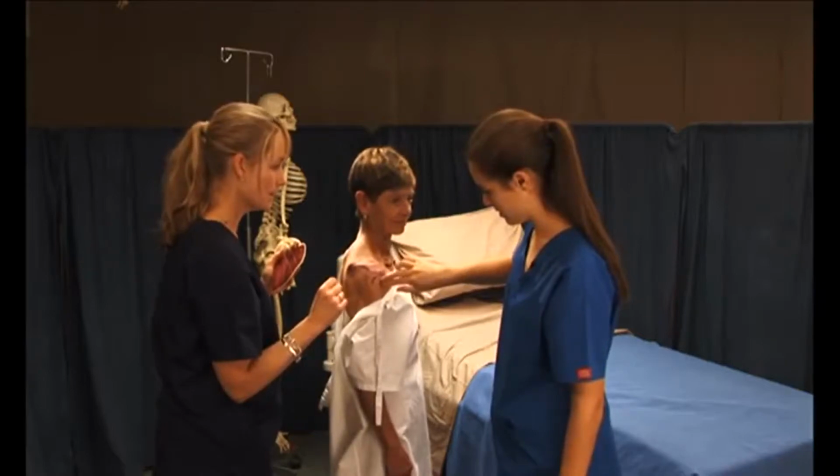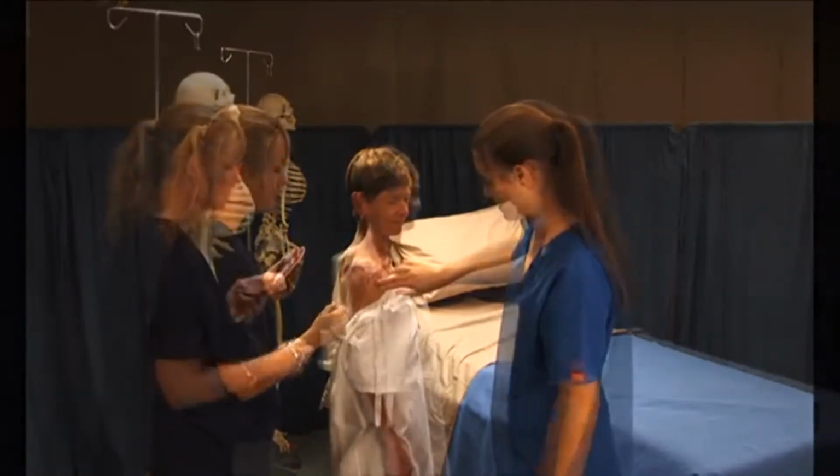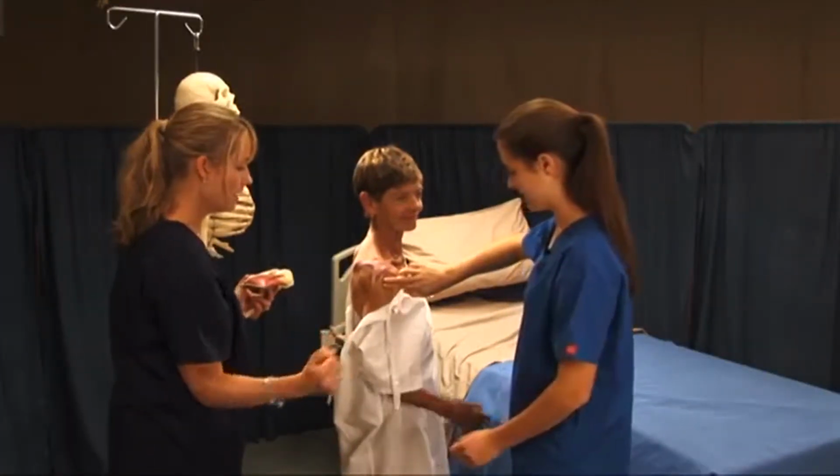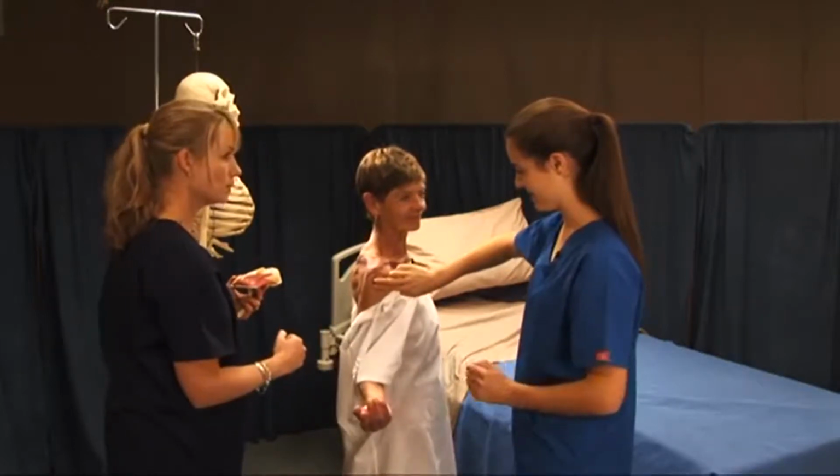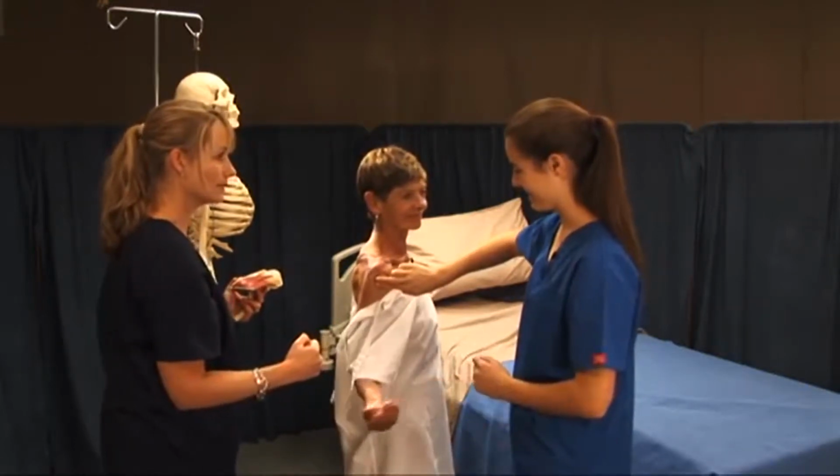Can you feel that? Yep. Good. And you just ask Susan to bend her elbow and internally and externally rotate the shoulder, you can feel that bony lump come underneath your fingers. Yes. Can you feel that?